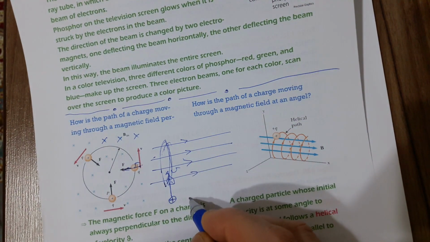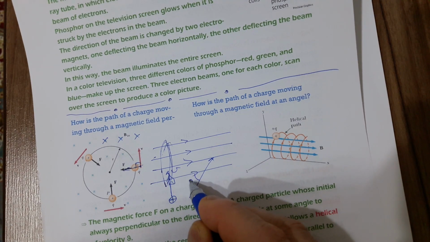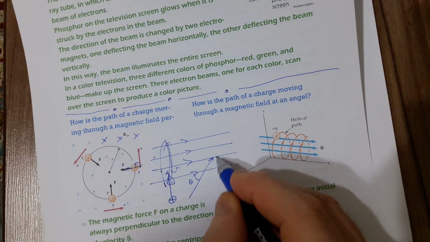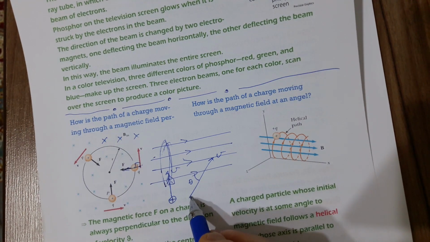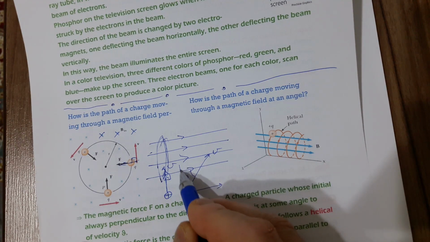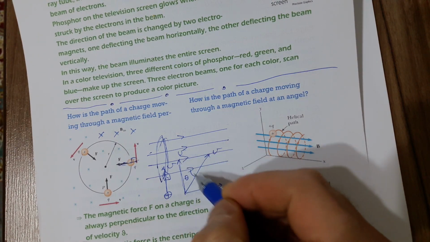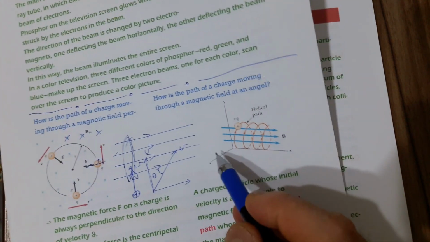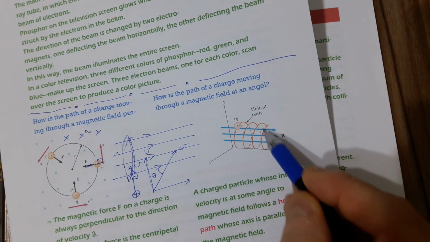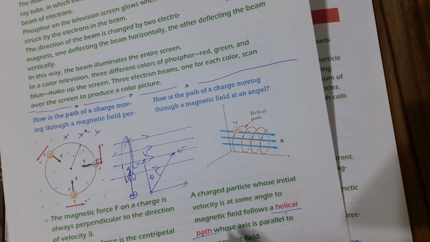But if a charge enters inside this magnetic field with an angle, this angle is theta. As you see, it is not equal to 90 degrees. In this case, this velocity will have two components. One component will carry it in the direction of the magnetic field. The other component will cause it to make circles inside the magnetic field. Assume that it's a circle, but a carried circle. A carried circle makes a helix, or another name, it's called a helical path.